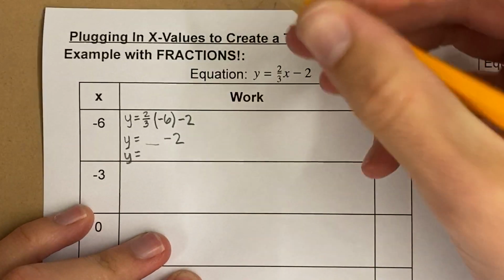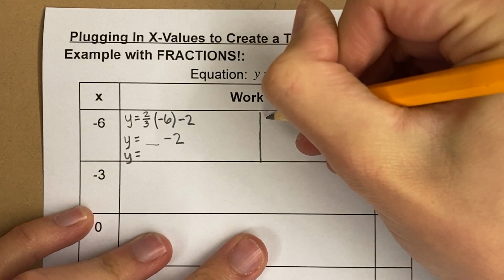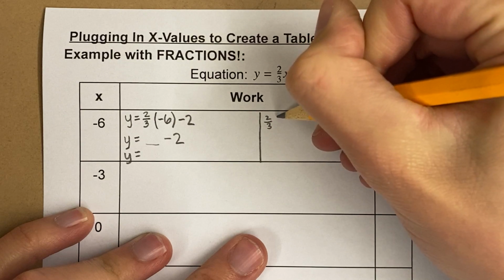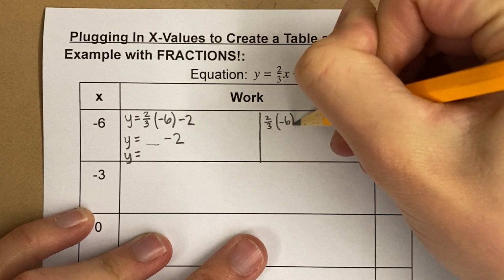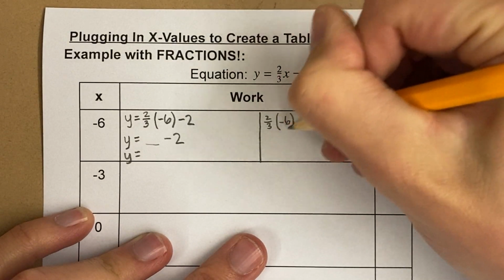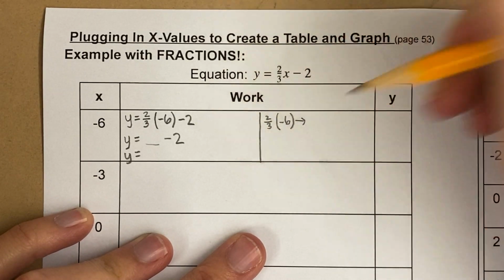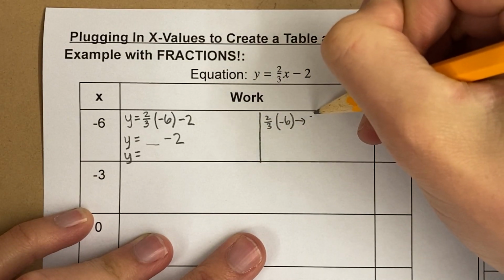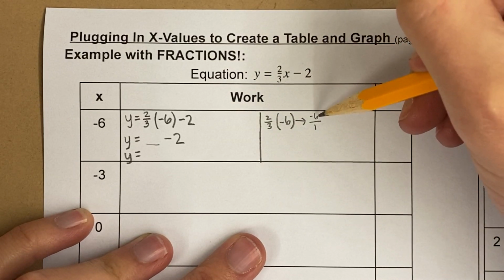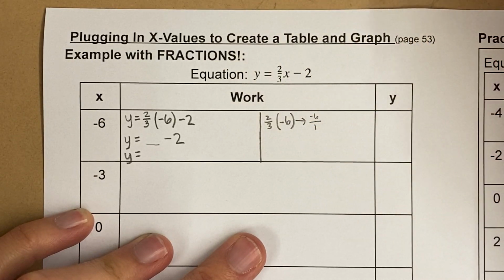Okay, so over here, I'm going to do 2/3 times -6. I'm going to take this work right here and do it over here so you can see it. Now, here's how I do it. I'm going to take this -6 and change it into a fraction. How do I change a whole number into a fraction? I put it over 1. Why? Because this is just -6 divided by 1, and we know that -6 divided by 1 is -6. So these are actually the same number, and I'm just writing it in a different way.